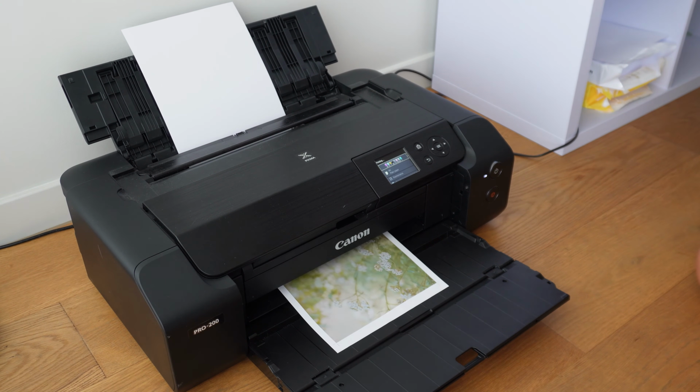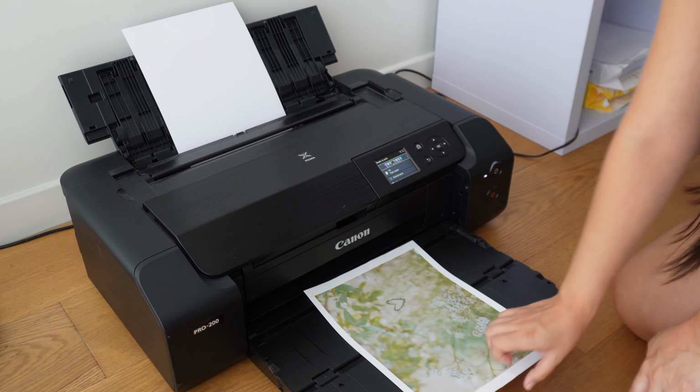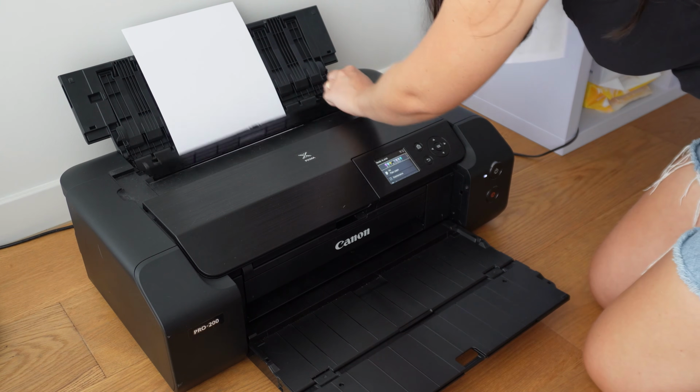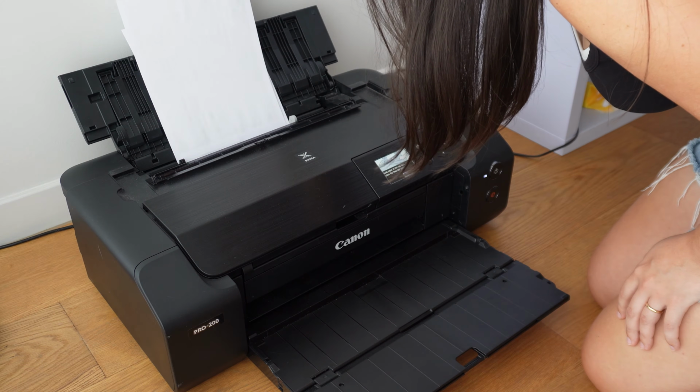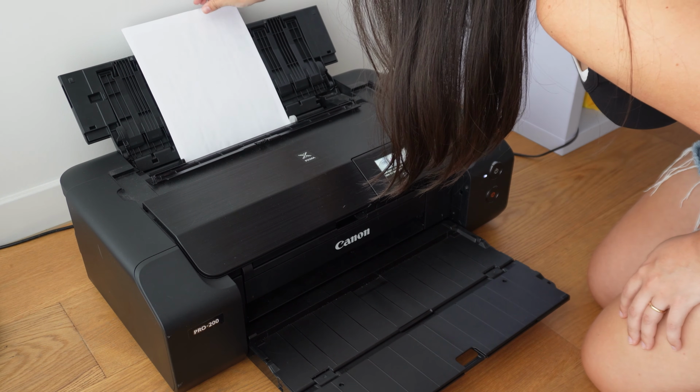So here I am printing the first side, and then once that came out, all I had to do was pick it up, flip it, reload the paper, and then go and print the next 2 that were attached to that sheet.